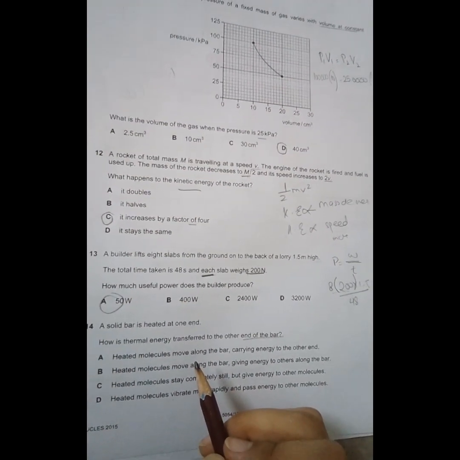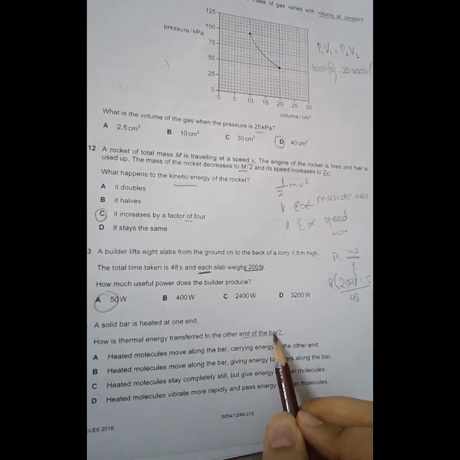A solid bar is heated at one end. How is thermal energy transferred to the other end of the bar? Since it is solid, it's going to be through conduction. Heated molecules move along the bar, carrying energy to the other end. No, heat molecules vibrate. They do not move. They only vibrate. Solid particles do not move around. They can only vibrate about their fixed position. This is D. Moving on towards question number 15.